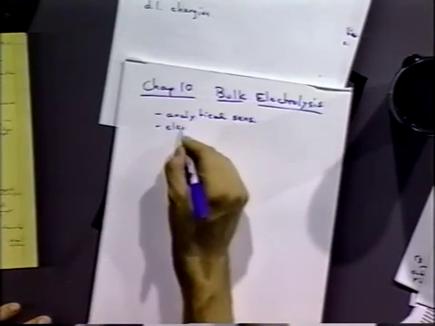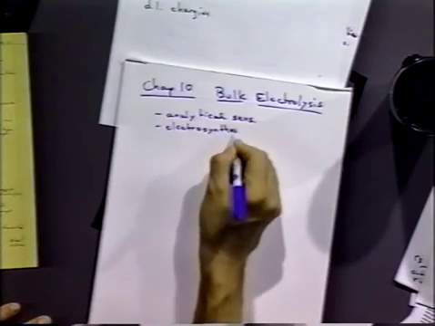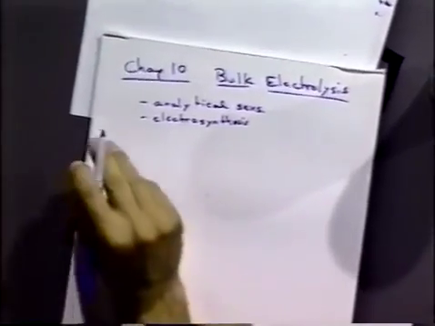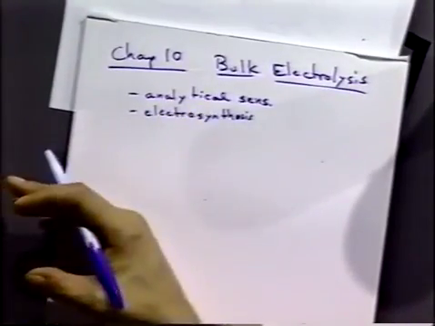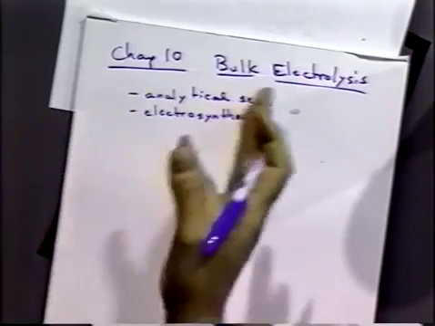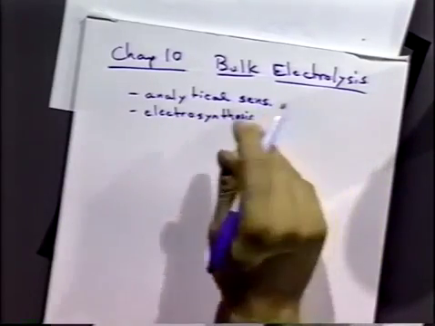The other major reason is if we're doing some sort of electrosynthesis methods. We don't want to synthesize really tiny amounts. We want to synthesize as much as we can, and that means transforming as much of our starting materials to products as possible. So we want to maximize our ability to do that transformation, and that relies on what we call bulk electrolysis.